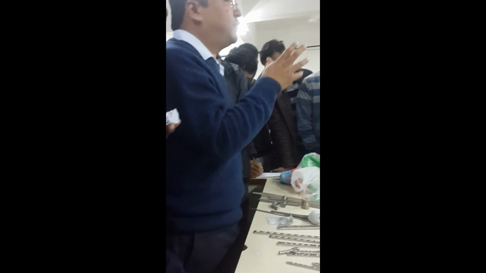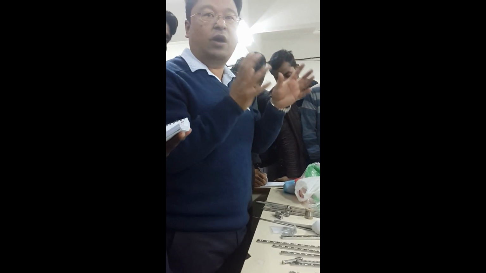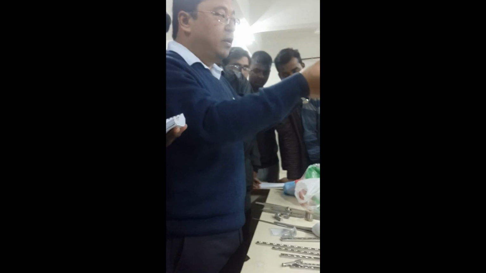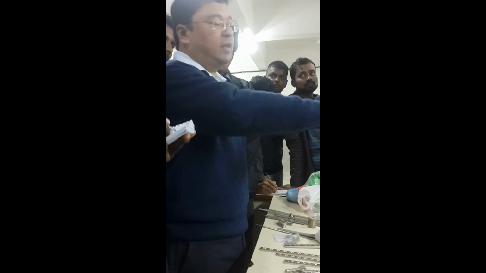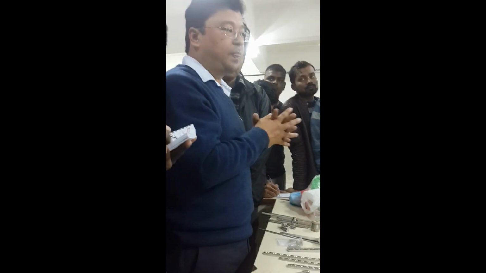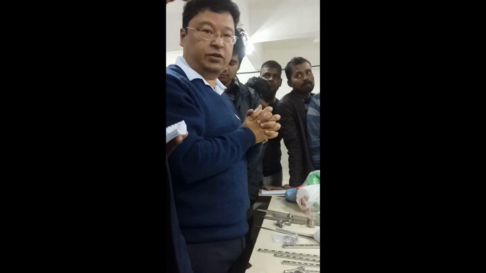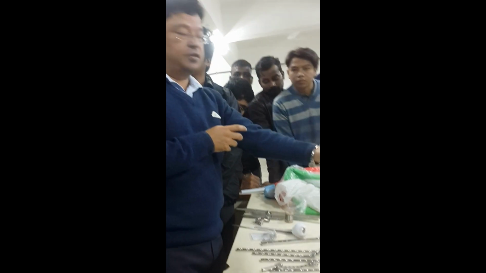And always when you keep a traction, you have to have a counter traction. So the bed end will be elevated. Otherwise, if you just put a traction like that, it will not be effective. For traction, there has to be a counter traction. So traction is given, and counter traction is by the weight of your body.